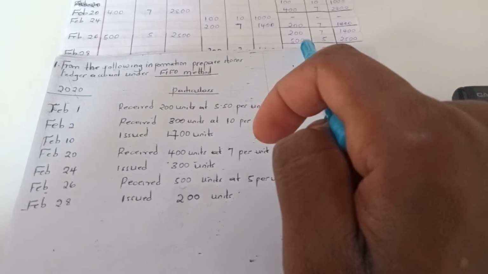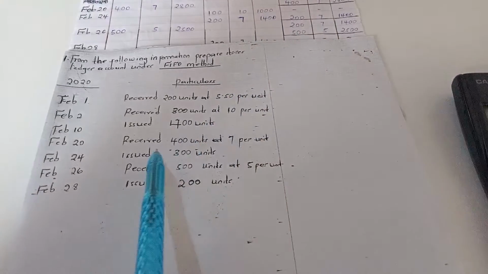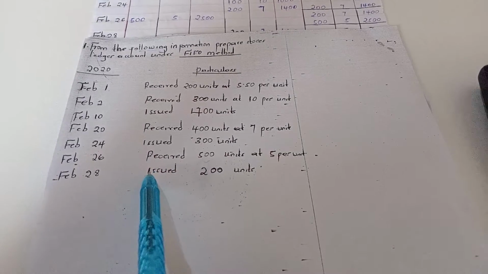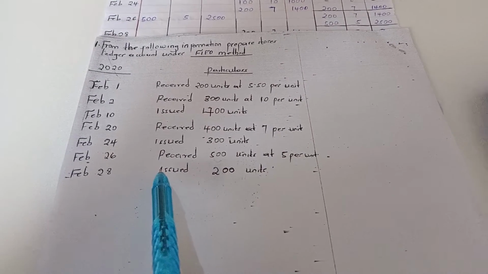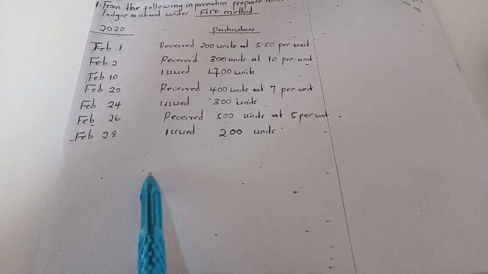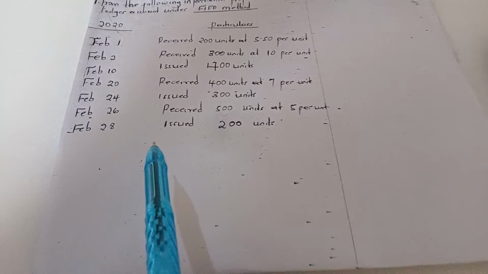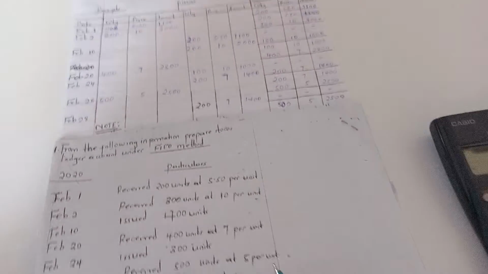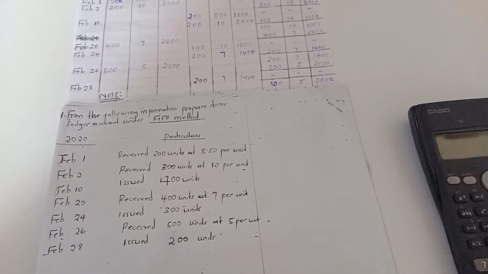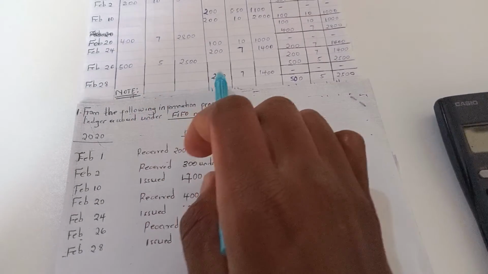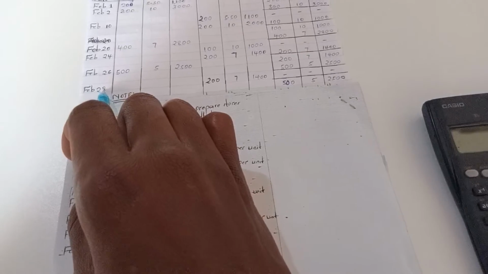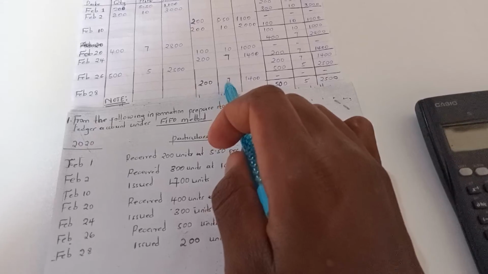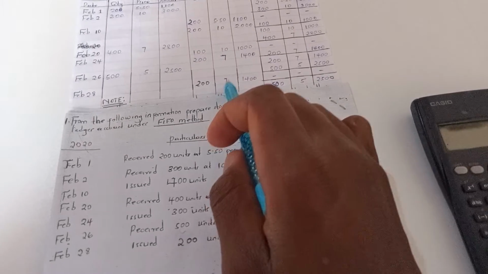So after that, we move to the last activity that happened during this month of February. We are told that on February 28th, there was an issuance of 200 units. These 200 units were issued on February 28th. So we come under the issuance column on February 28th, then we record the 200 units that were issued. And they were issued at 7 per unit. So that one is 1,400.